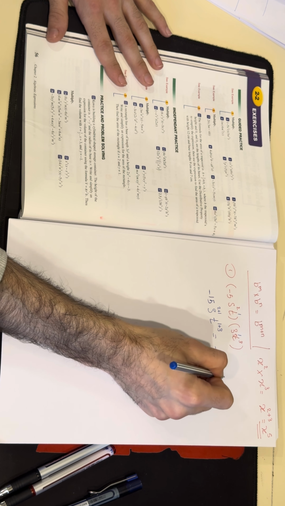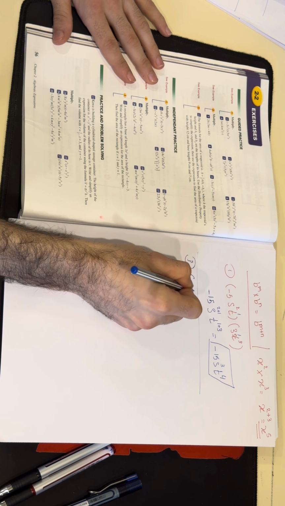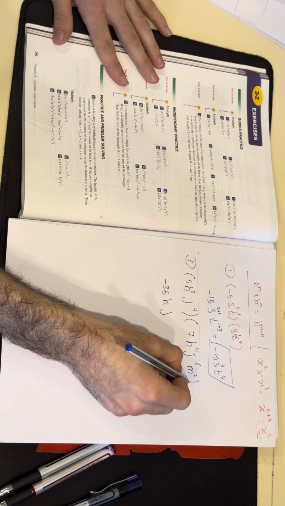What if we have different letters in it? Let's solve question number 3. It's 5h power 2 j power 4, then negative 7h power 4 j power 6 m power 2. In this case, again, multiply coefficient by coefficient. 5 times 7 is 35. Positive times negative is negative. Then do I have h in both of them? Yes, I'm going to write h. Do I have j in both of them? Yes, I'm going to write j again. Do I have m in both of them?